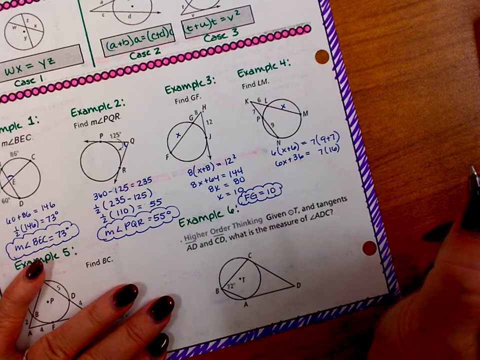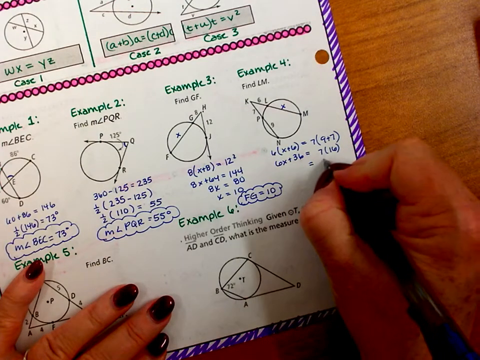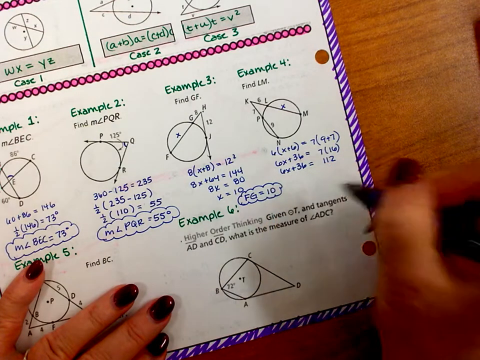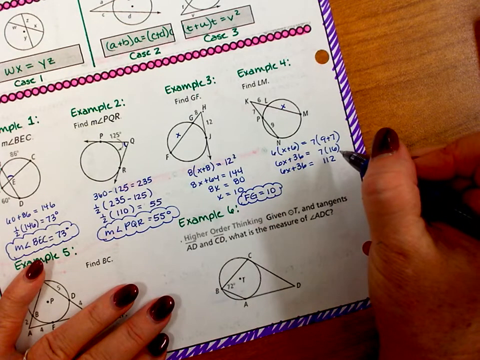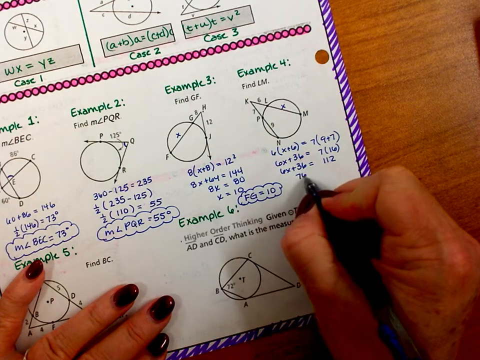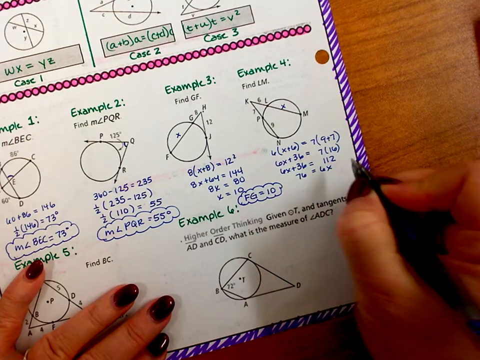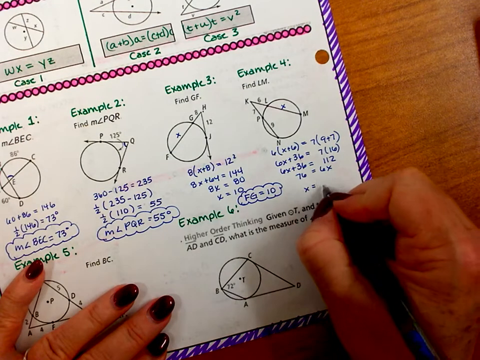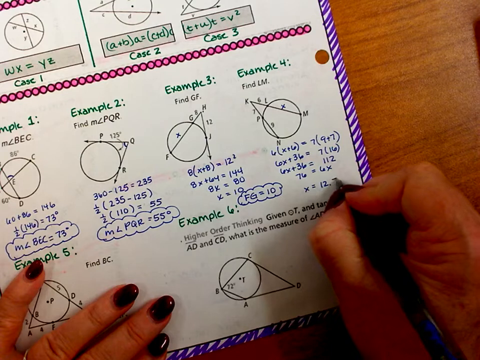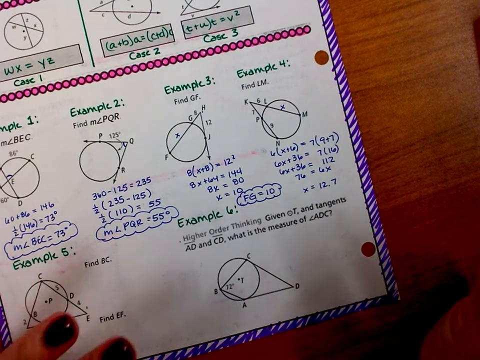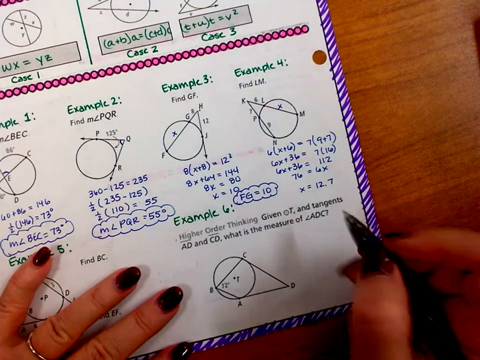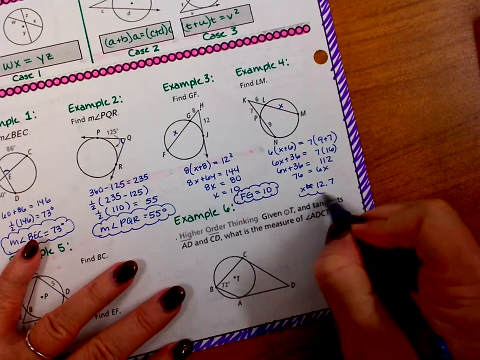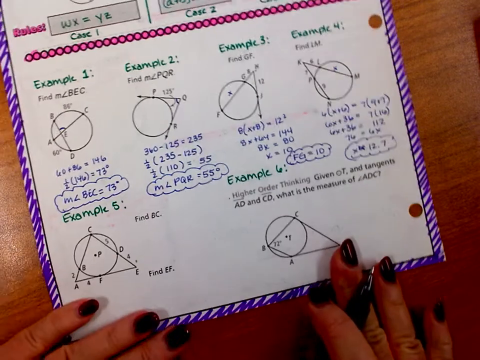And 7 times 16 is 112. So let's subtract 36. And we're going to get 76 equals 6x. I don't know why I switched them. So x is going to be about 12.7. 12.66666, 12 and 2/3, something like that. But we're going to round it, so let's go ahead and make this an about symbol. All right, so x is about 12.7.